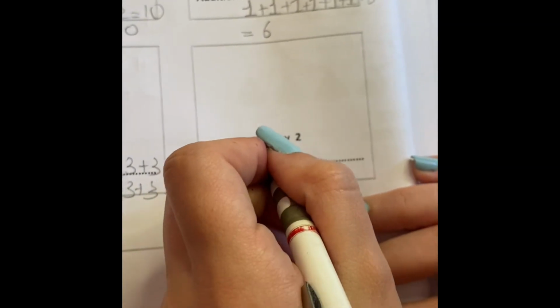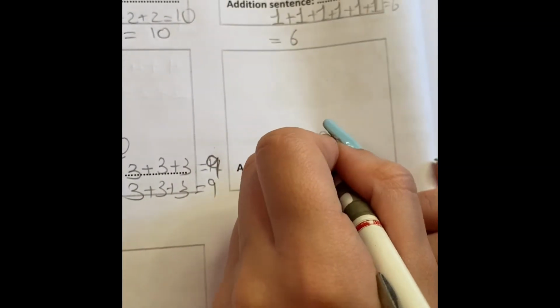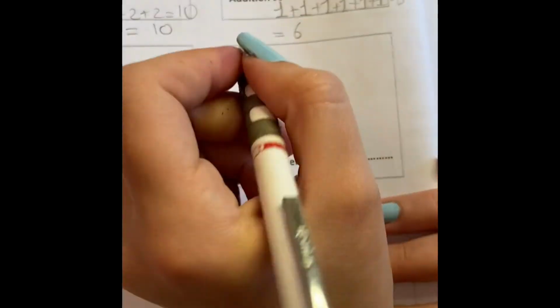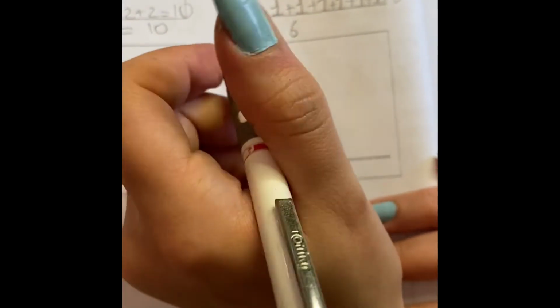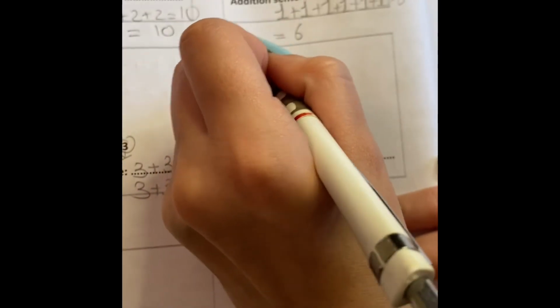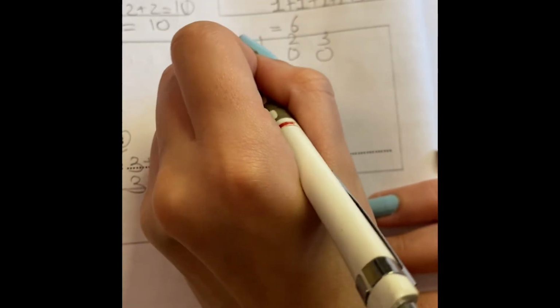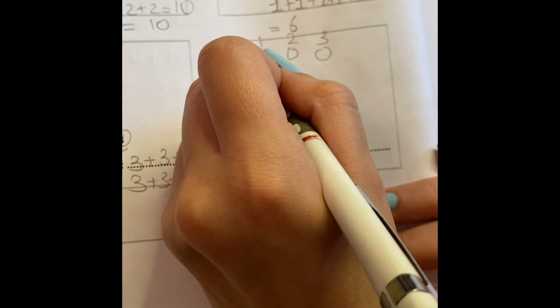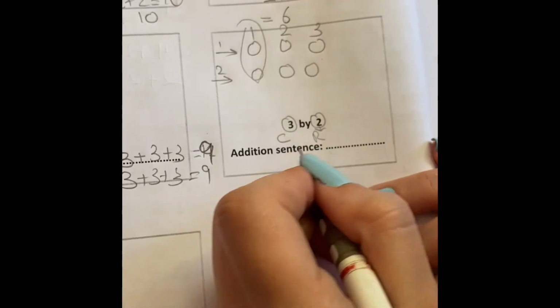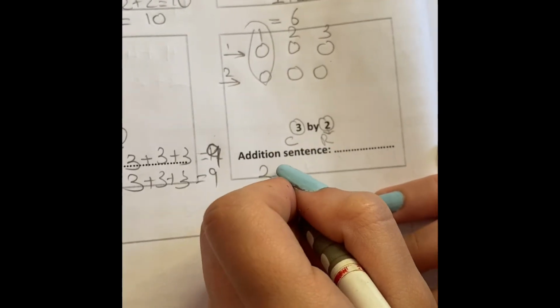Next question, 3 by 2. 3 is the number of columns. 2 is the number of rows. We will draw circles as well. 3 columns, we will draw 3 circles. How many rows? 2 times. How many circles in the first column? 2. Repeated how many times? 3 times.